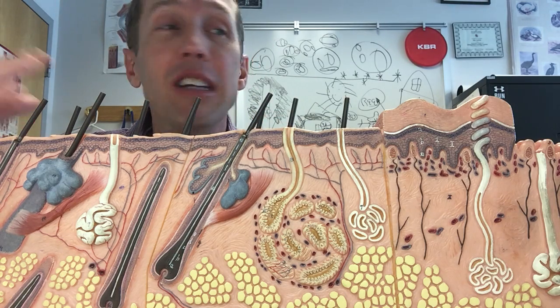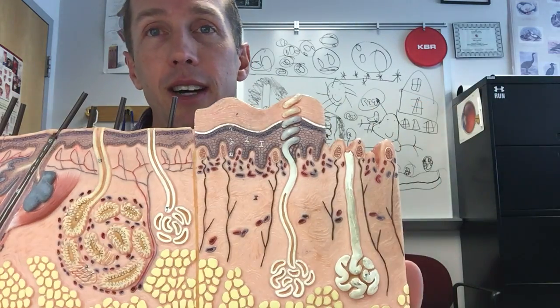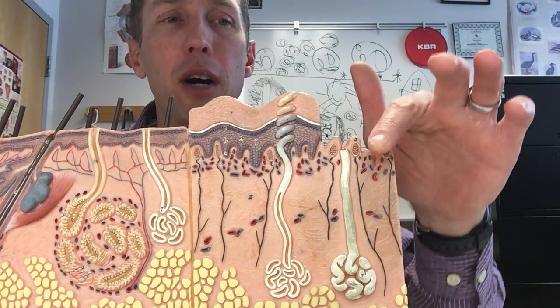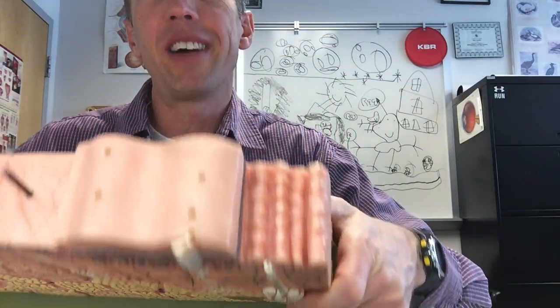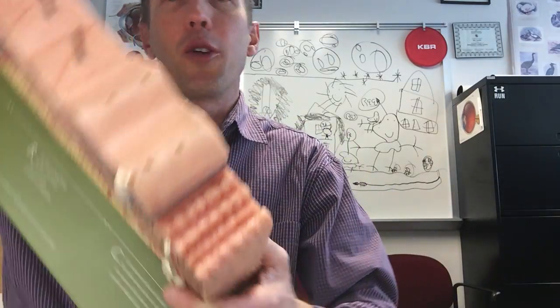Well, the word papilla means protrusion. So I slide this right over here. You can see these bumps. These bumps are dermal papillae. If I rotate, look how cool those are. Those are dermal papillae. You get it up close right there.